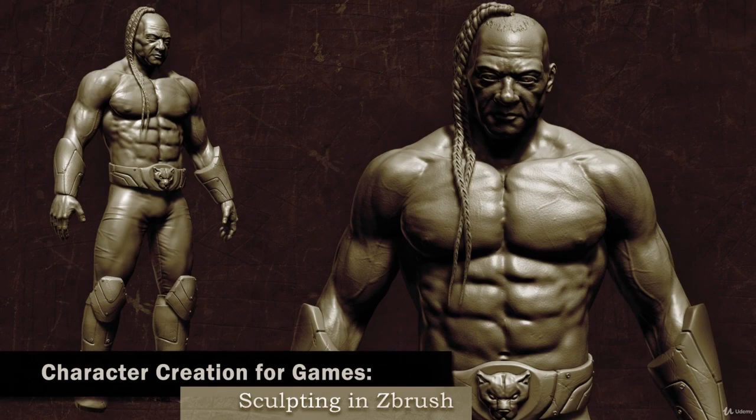Welcome to Character Creation for Games, Sculpting in ZBrush, the course to learn digital sculpting and basic anatomy.